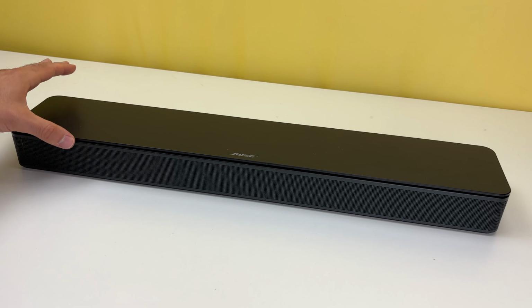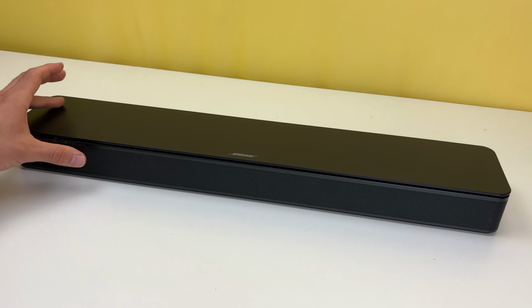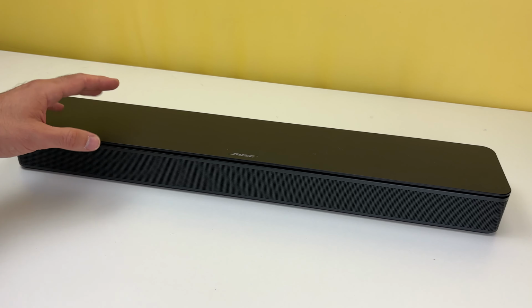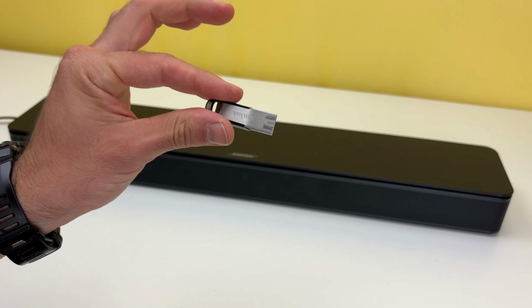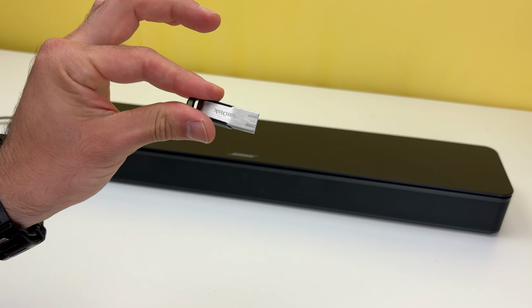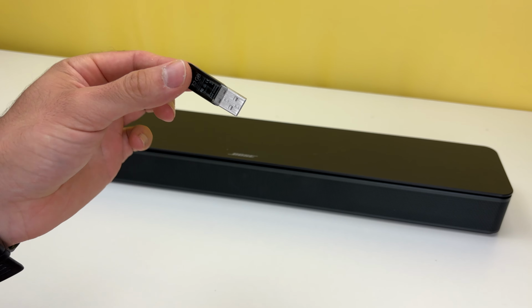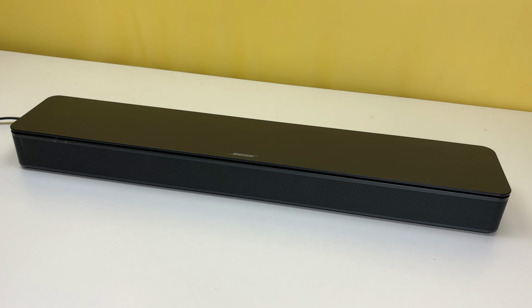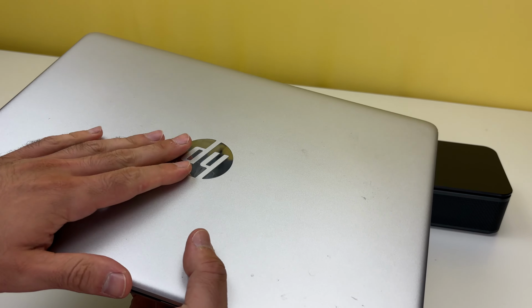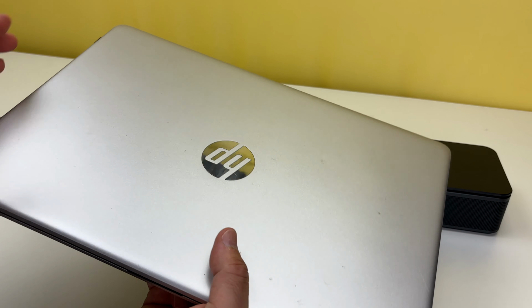In this video, let me show you how to update your Bose TV speaker. For this, you will need a USB drive that is not above 32 gigs, so maximum 32 gigs. And you will also need a computer, Mac or PC. So let's get started.